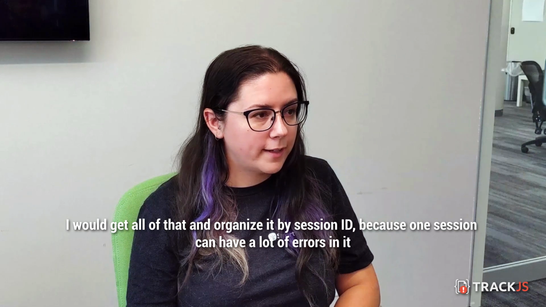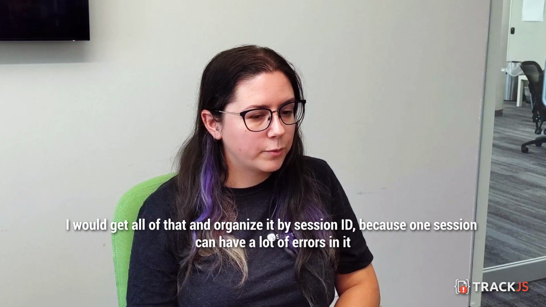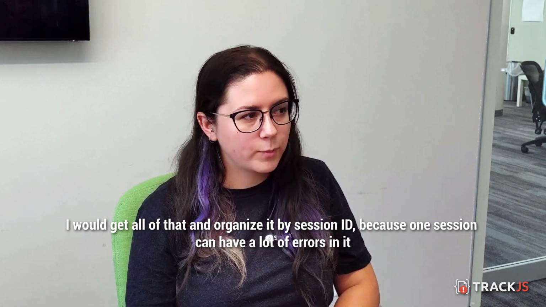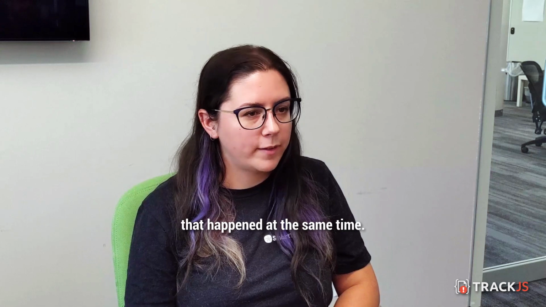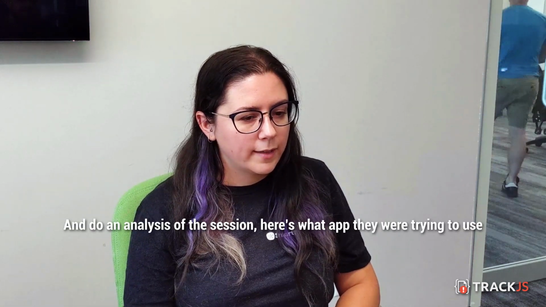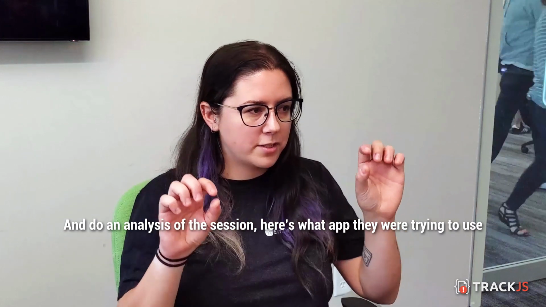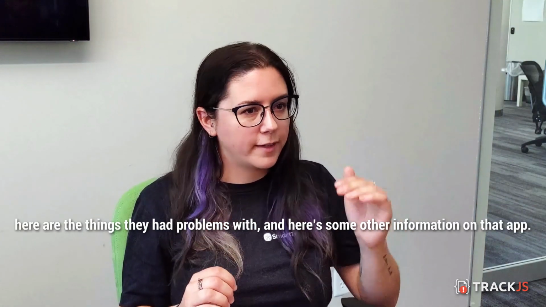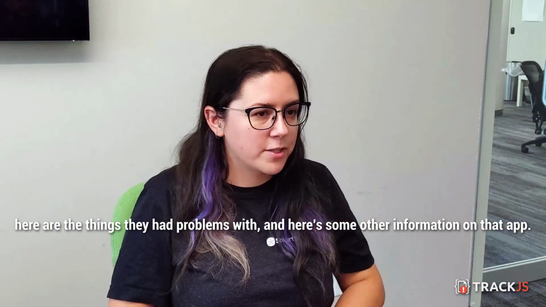And so I would bring that in and organize it by session ID, because one session can have a lot of errors in it that happened at the same time, and do an analysis of: here's the session, this is the app they were trying to use, here are the things that they had problems with, and here's some other information on that app.